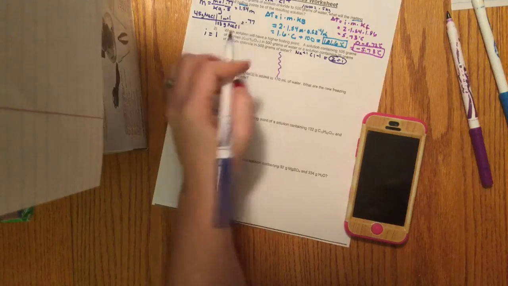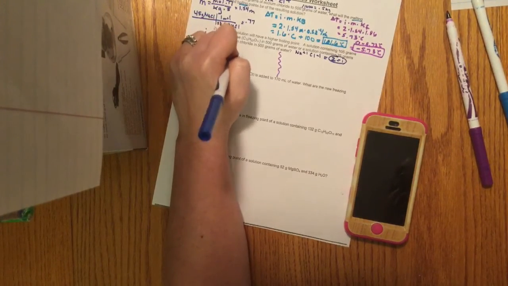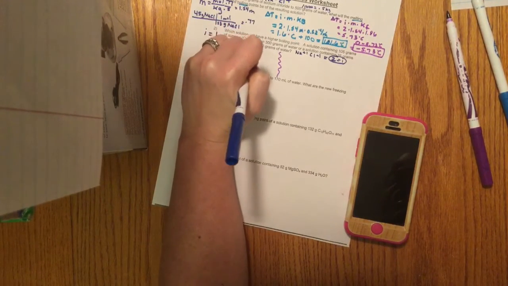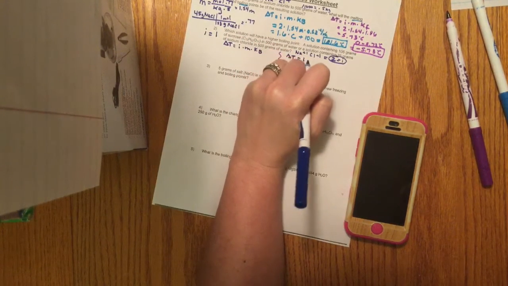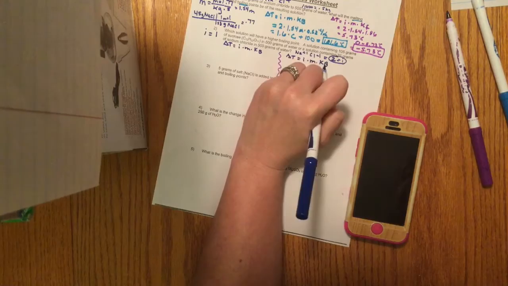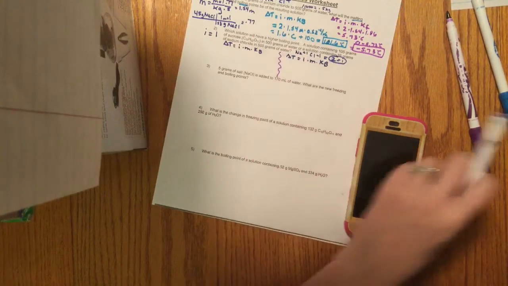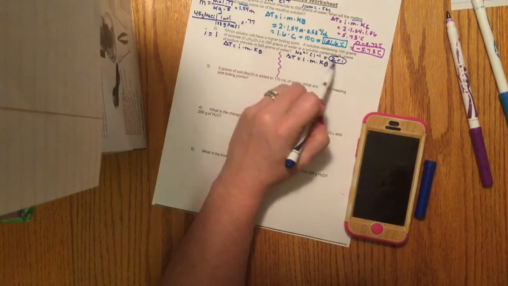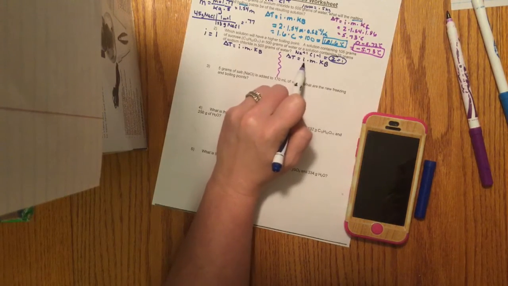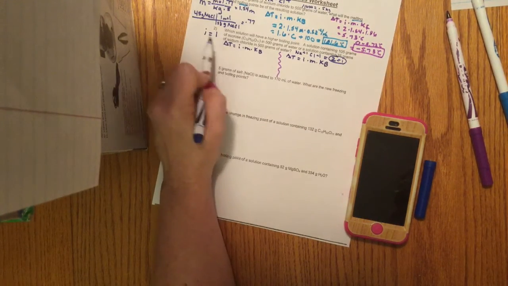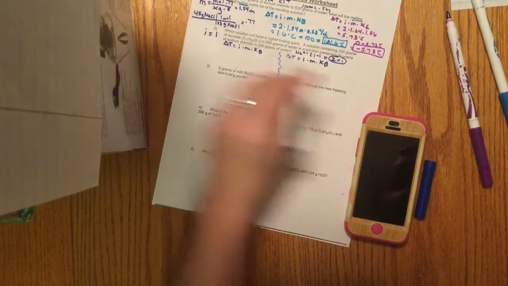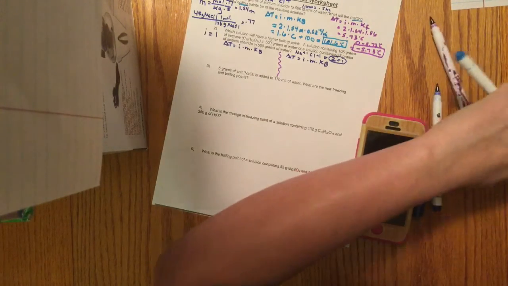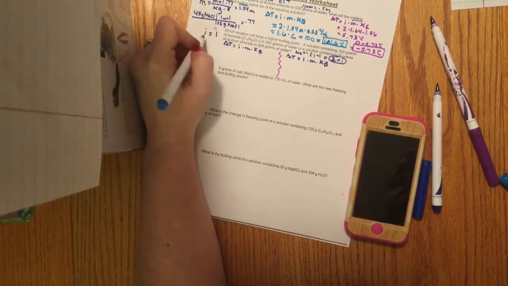I'm looking for boiling point. So I have delta T equals I times M times KB. For each side, delta T equals I times M times KB. I know my KB is going to be 0.52. I know that my I for sodium chloride is going to be 2. My I for sucrose is going to be 1 because it didn't ionize. But I need to find my molalities for each one. So I'm going to have to do a calculation for molality.